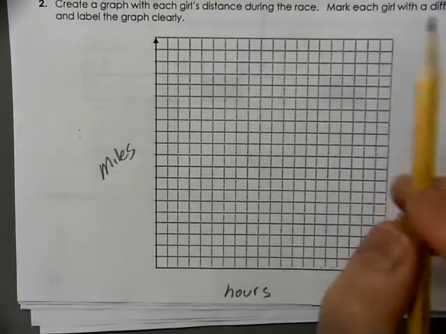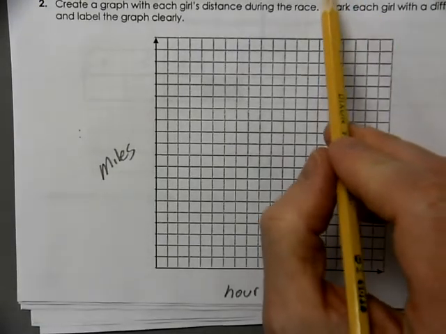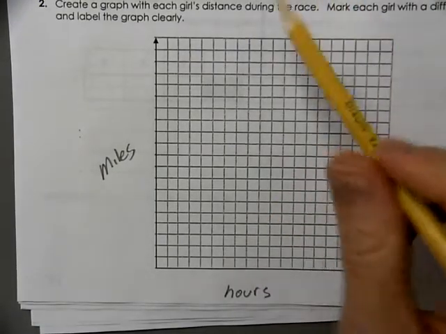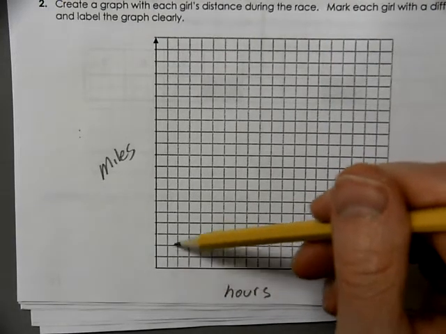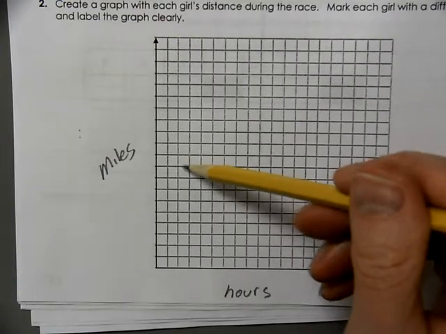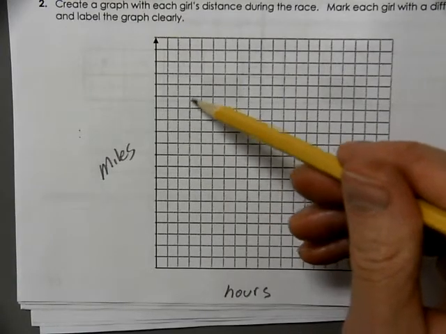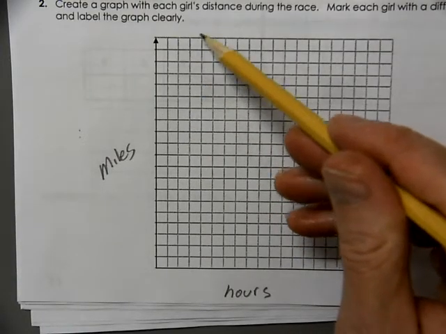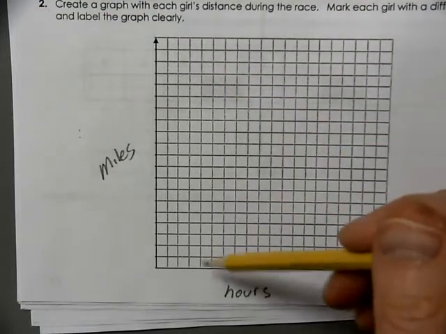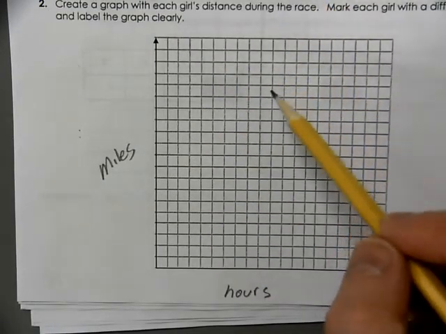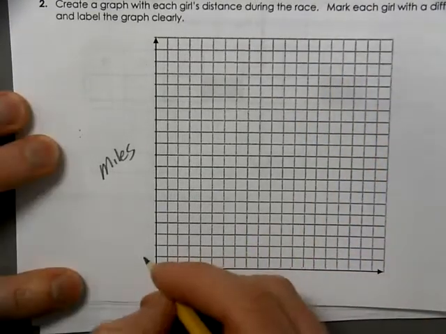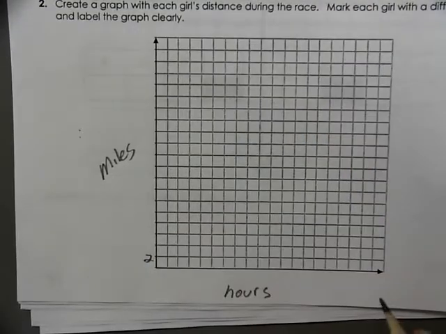The miles, we want to work our way up to 40 or 44 miles. Let's see how many spots we have here. We have 20 spots. So if there's 20 spots and we need to get up to 40 or 44, then we need to make each one worth 2.